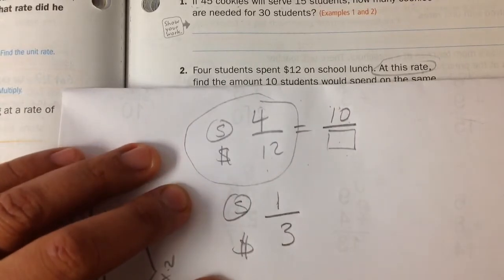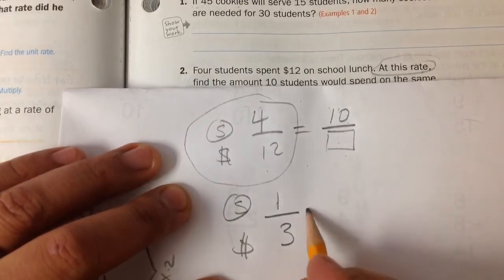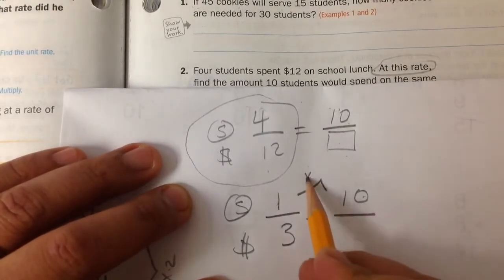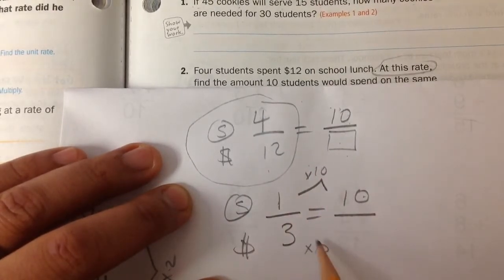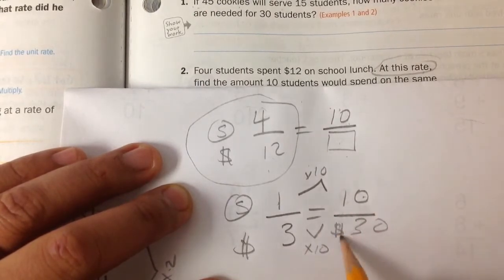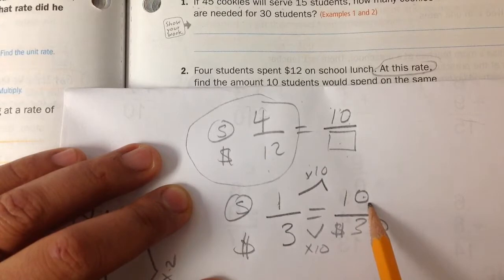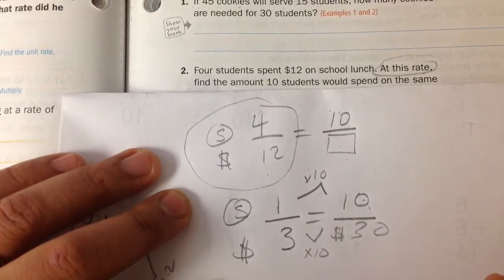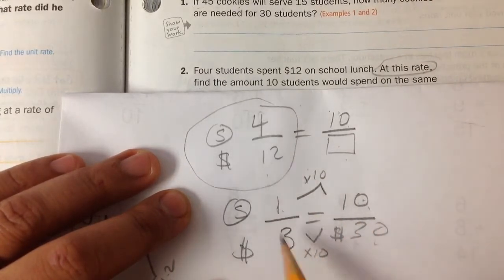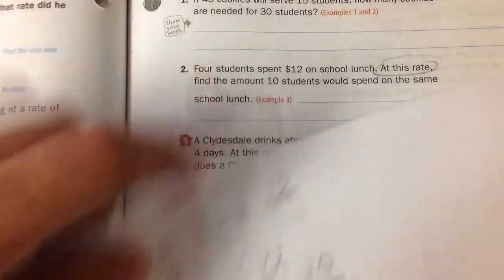See what I just did? I simplified it down. Now, can I get to 10 students? Yeah, how? Multiply by 10. So that would be $30. So for 10 students, how much would they spend on lunches? $30. Why? Because for 1 student, it's $3. Let's try the next one.